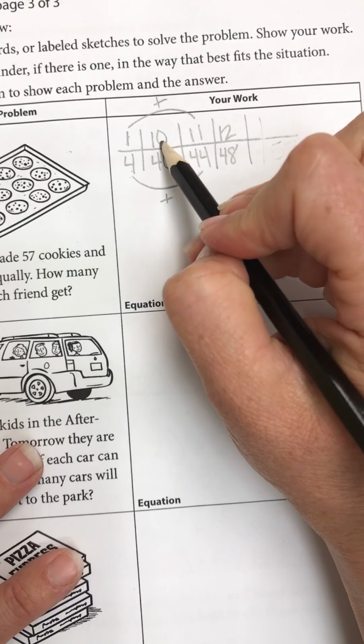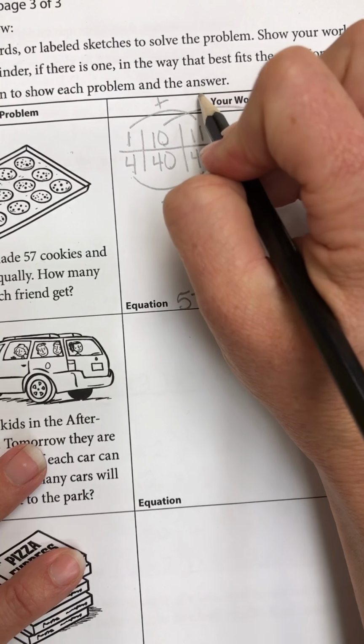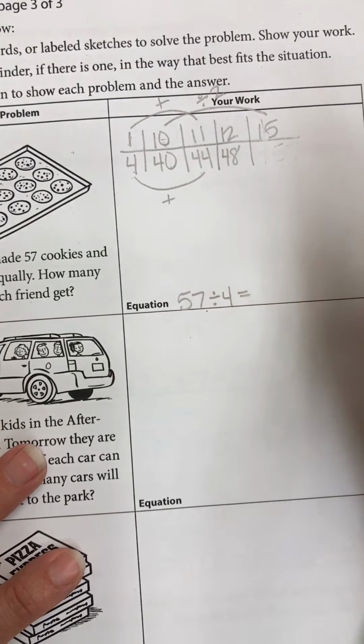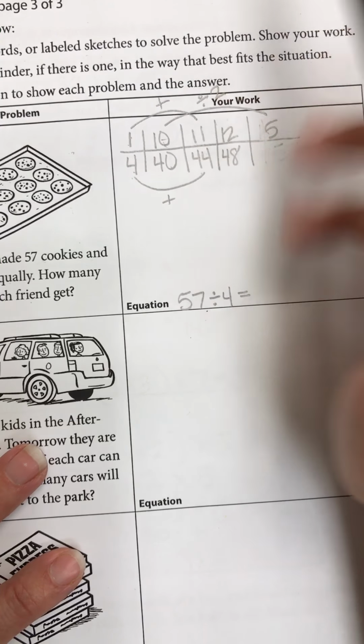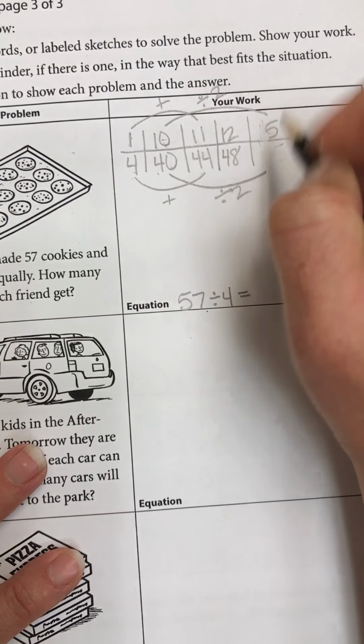Well, I'm going to do half of 10. I'm going to jump to 15. I'm going to divide the 10 in half. Half of 10 is, whoops, not 15. Half of 10 is 5, and half of 40 is 20.